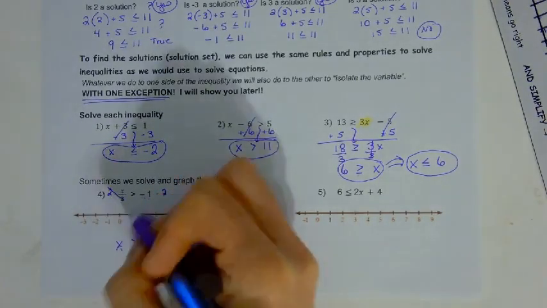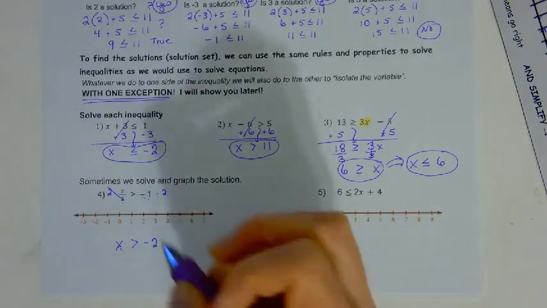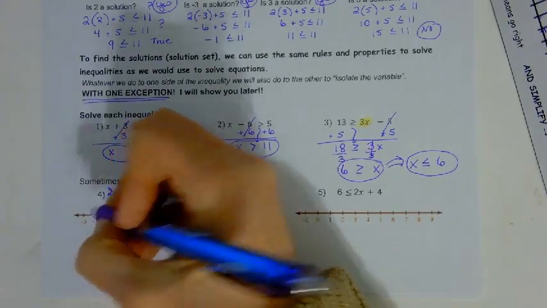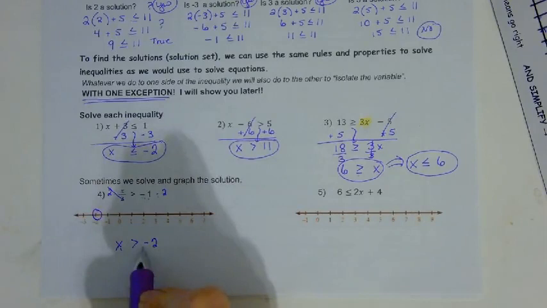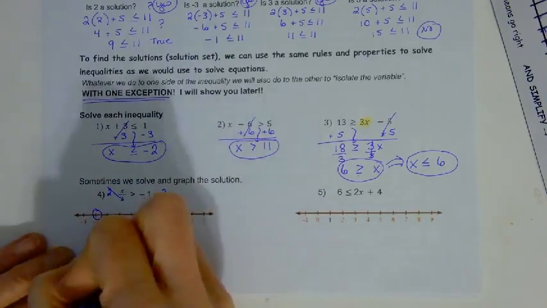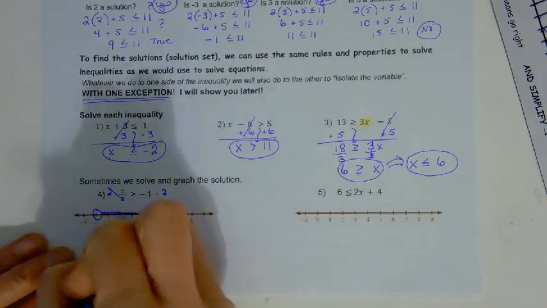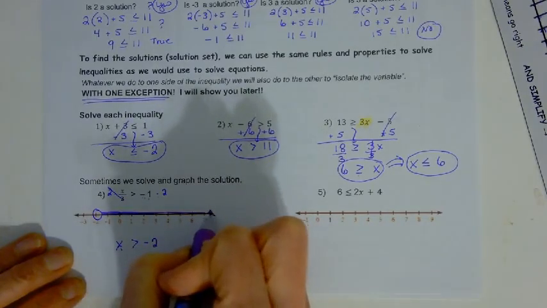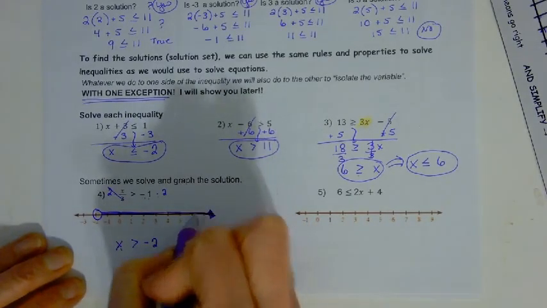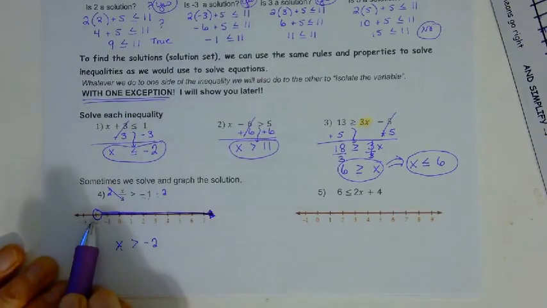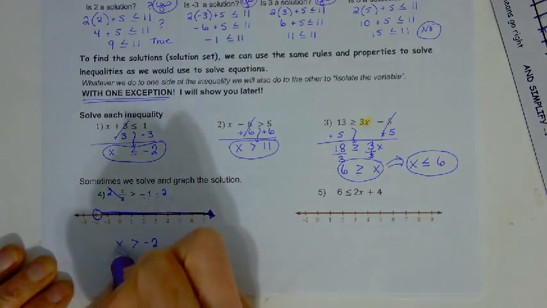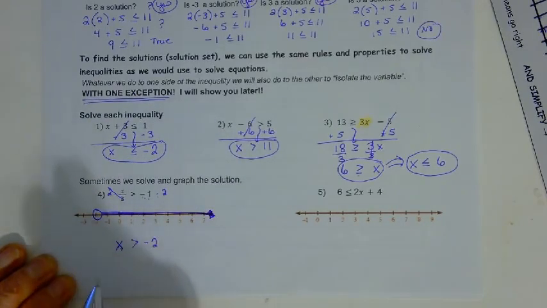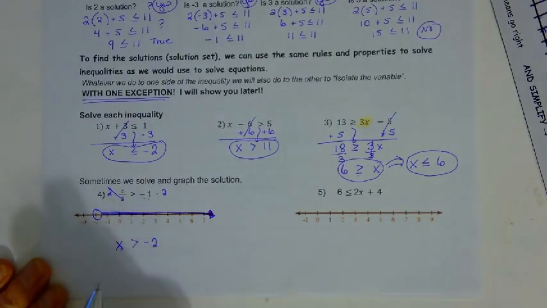So how do we graph this? We're going to put a bubble at -2. And we want all the numbers bigger than that, so bigger is to the right. So we're going to shade to the right. And do we fill in the bubble? No, because this is x greater than negative 2, not equal to. We're not going to include negative 2. That's not part of the solution set. Okay, and we'll do one more.